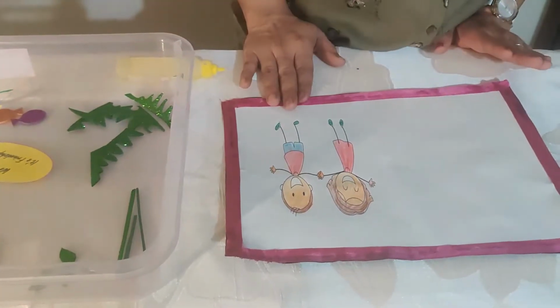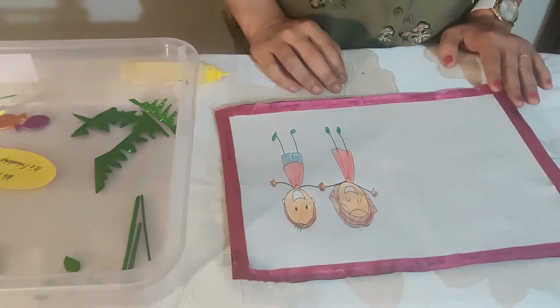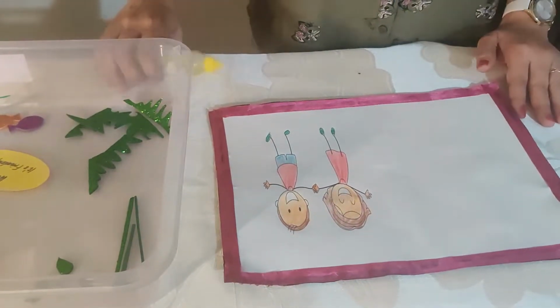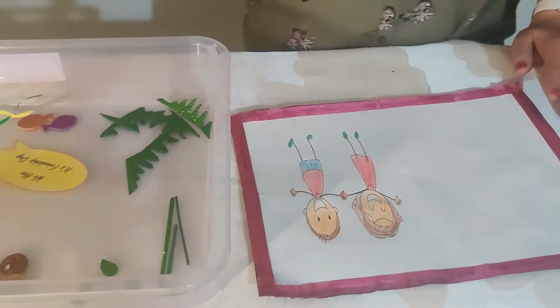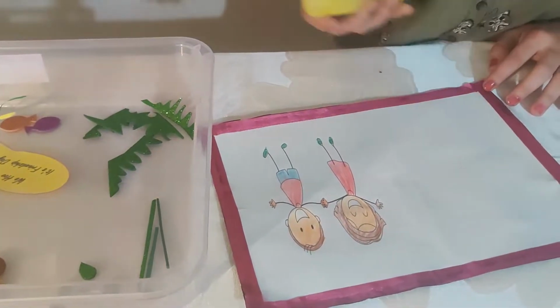Now this coloring is done. Both are looking very beautiful. It's time to stick this material. So first I'm going to stick grass.